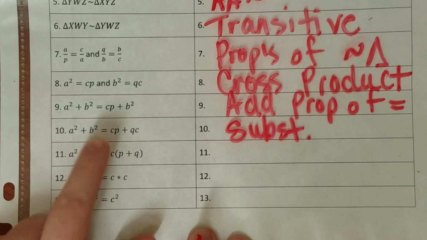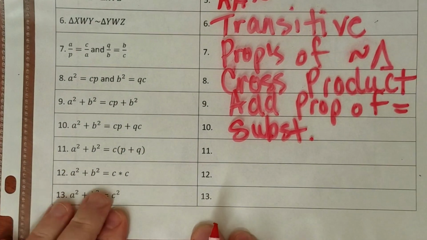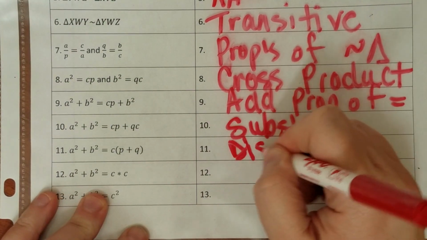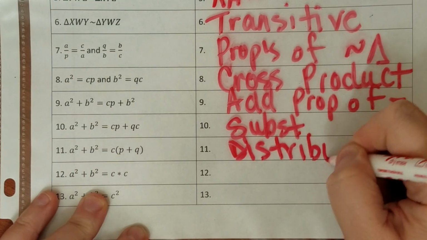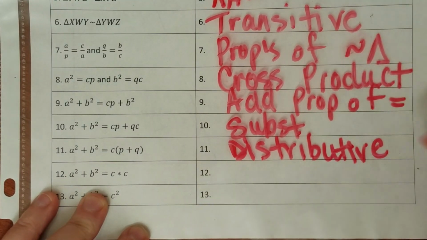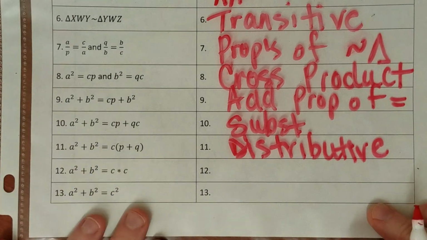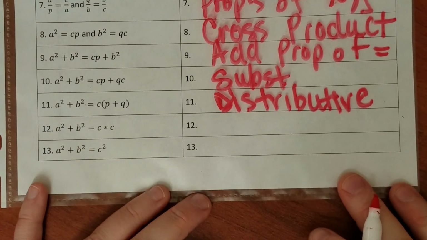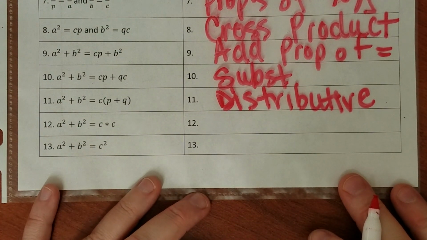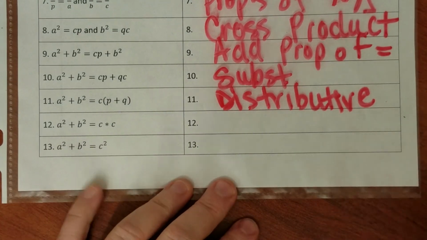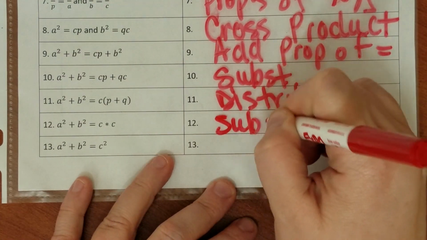No surprise there. Then I factored out C, which is the distributive property in reverse, but it's still the distributive property. All right, reverse distribution is not a real thing. We call that factoring. But that's still the distributive property. When I replace P plus Q with C, that's substitution again.